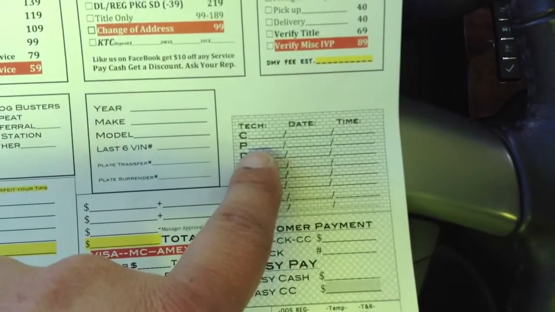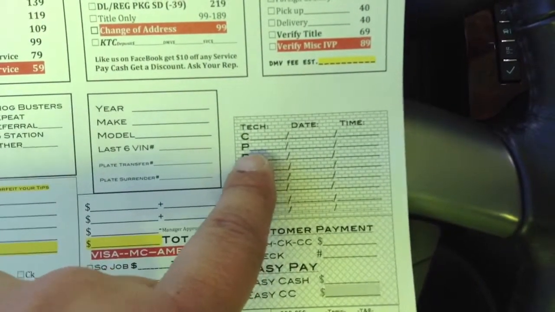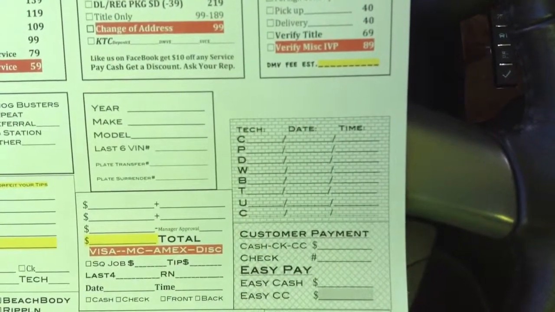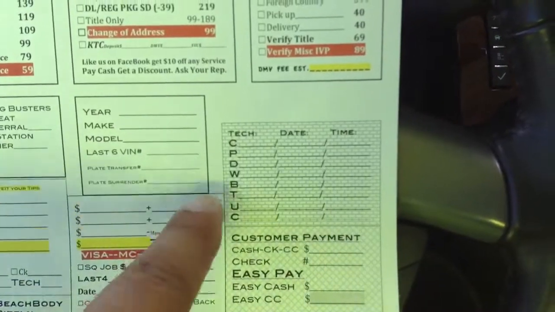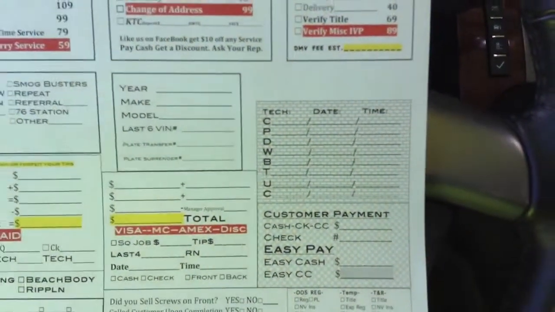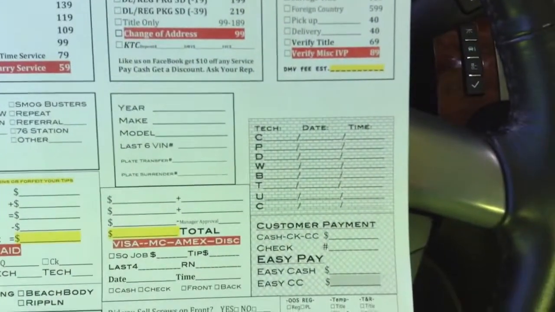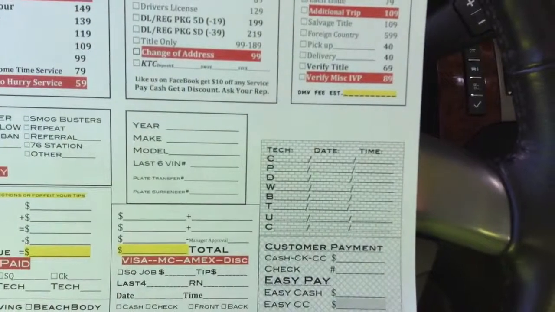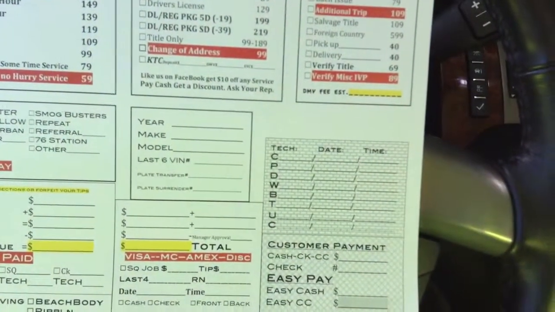The P is for processed. That's the person who's inside the DMV getting the plates or whatever it is we're doing for the customer. I want to know who processed it, the date and the time. And then C is for who closed it. When I say closed it or completed it, that just means that I want to know who the last person was to touch it before the customer got it. Hope this is all making sense.